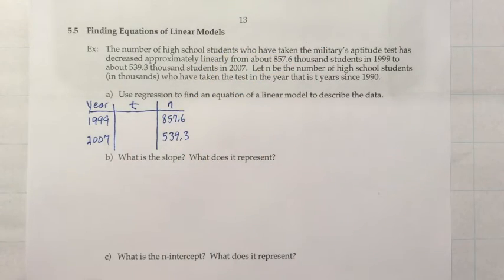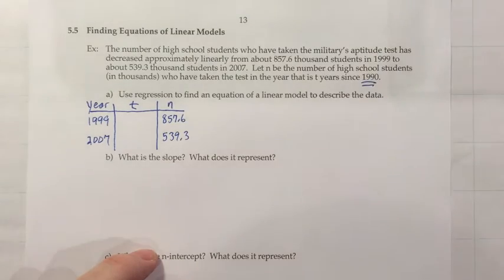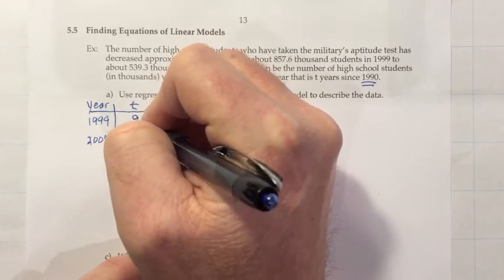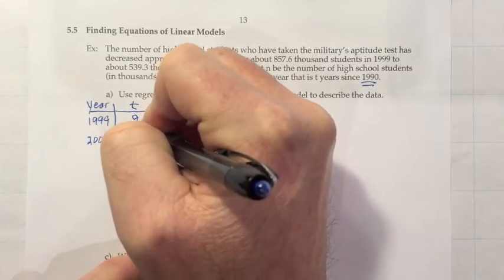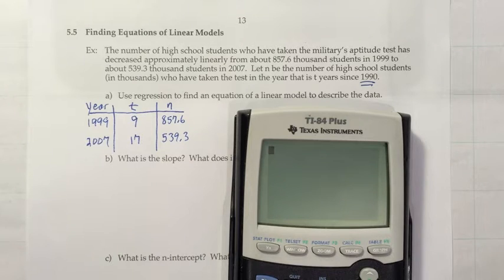Okay, and then just one more step before we go to the calculator is we want to convert those years to values of t. T is the number of years that have gone by since 1990. So in 1999, that was 9 years later. And in 2007, that was 17 years later. And just a reminder, every time we calculate a value of t, we're taking the year that they gave us, in this case 2007, and subtracting the starting year, in this case 1990, and we get that 17. So I was doing those in my head, but if they're messier, or if you're stuck on them, you can always do it that way.